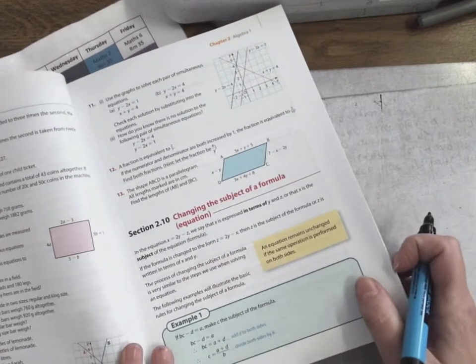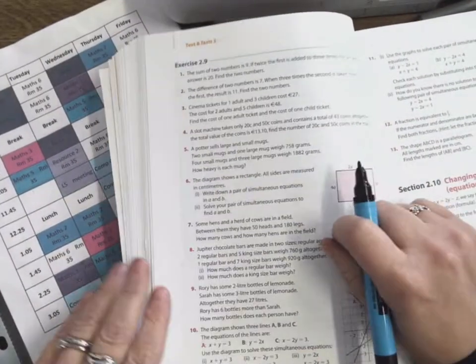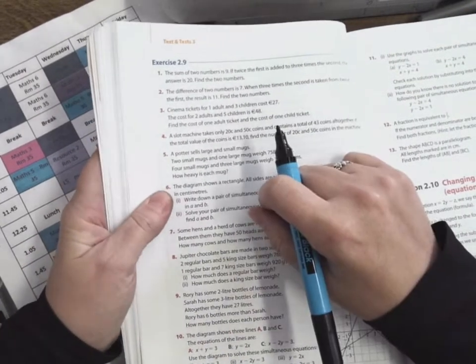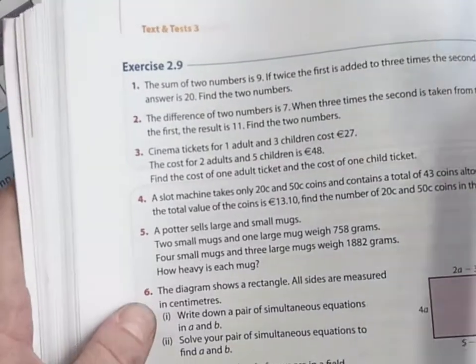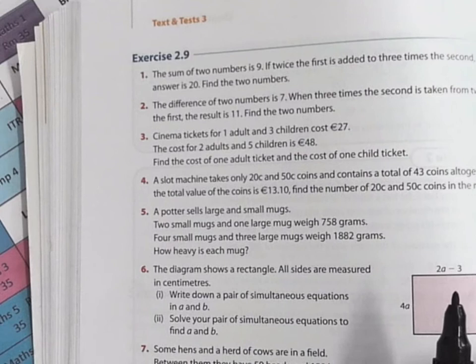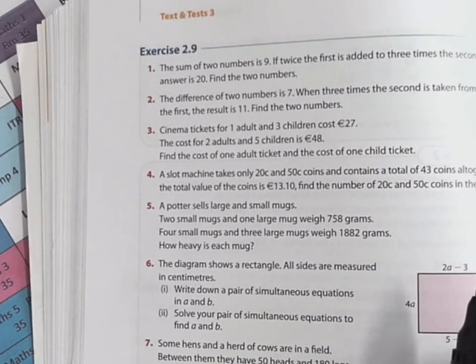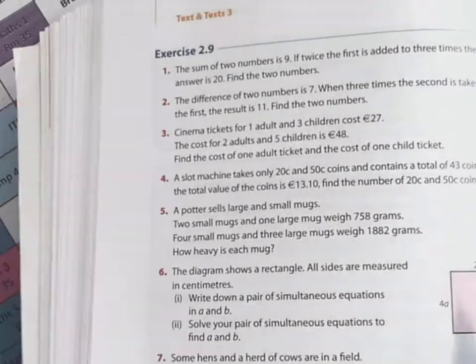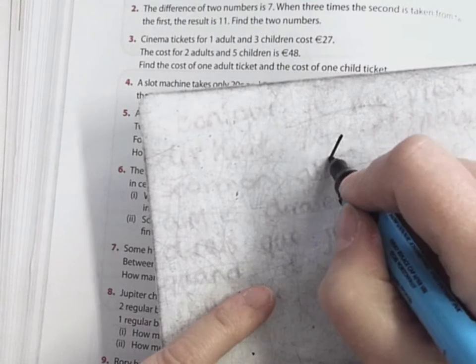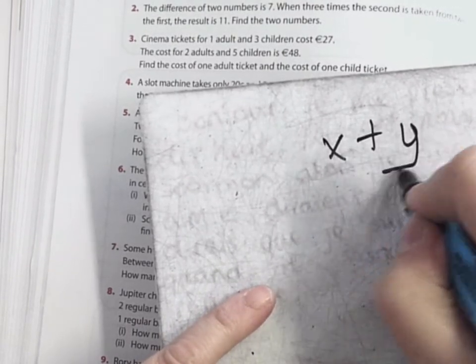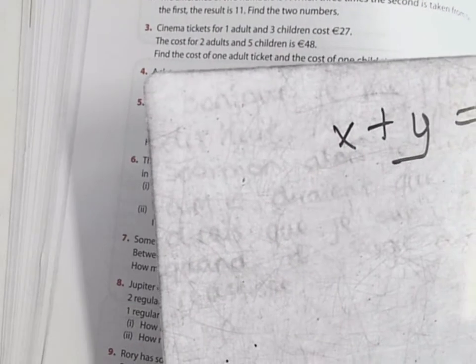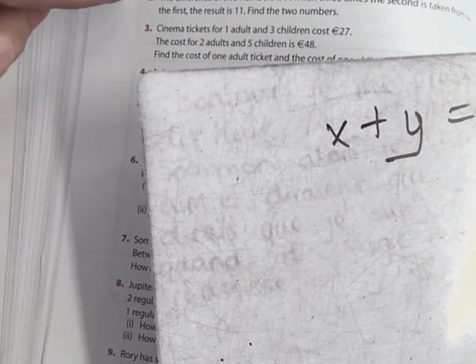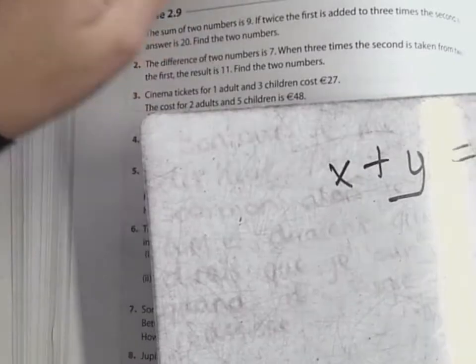So I'm on to page 58, right? I'm on to page 58, and I want you to look at number 1 on page 58. So I'll blow it up here for you. Right. The sum of two numbers is 9. What does the sum of mean? What does sum mean? Add them. So one number is x, and the second number is what? y. And when you add them, the answer is 9. Okay? Is that alright? So the sum of two numbers is 9. That's how you write it in English. This is how you write it in maths. Are we okay?